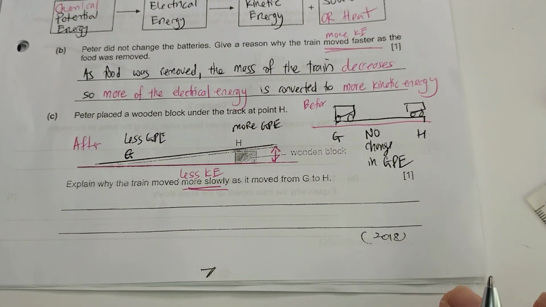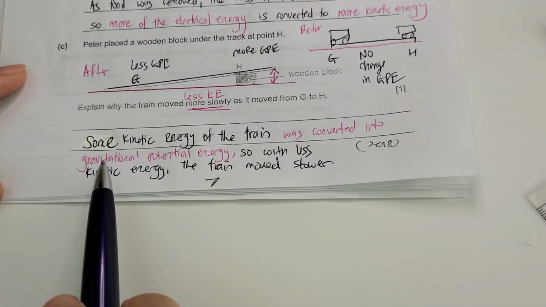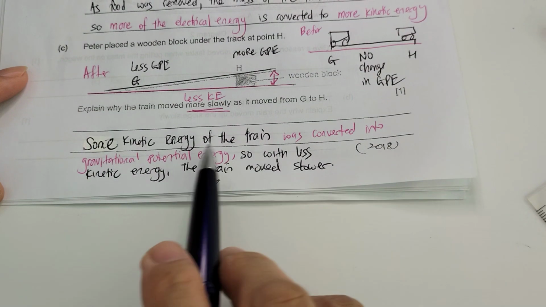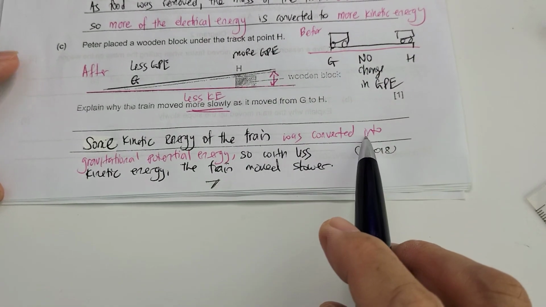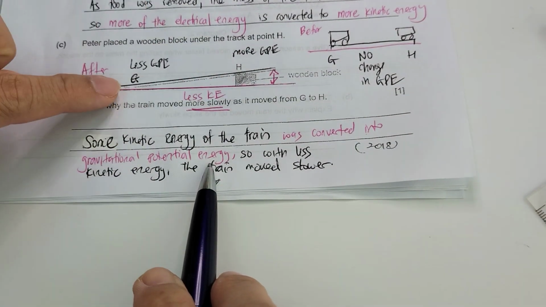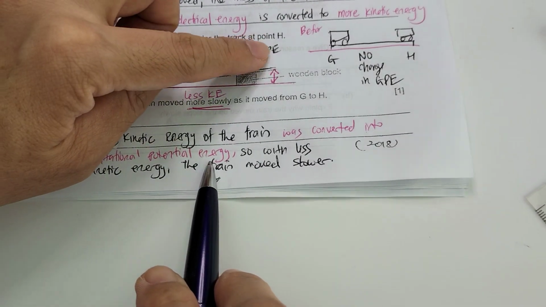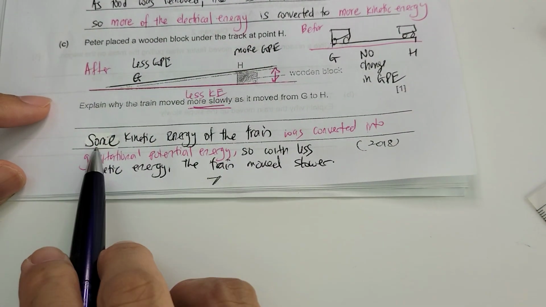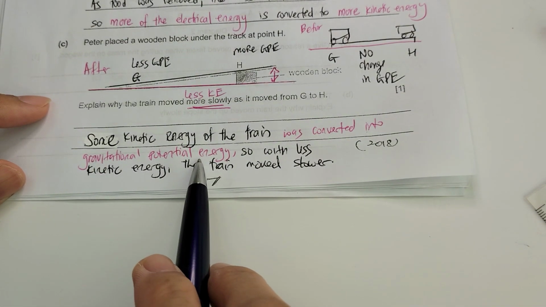Try to answer this. So I'll explain it in this way to you. Some kinetic energy of the train was converted into gravitational potential energy as it goes up. What makes it go up? KE makes it go up to more GPE. So some kinetic energy of the train was converted into gravitational potential energy.